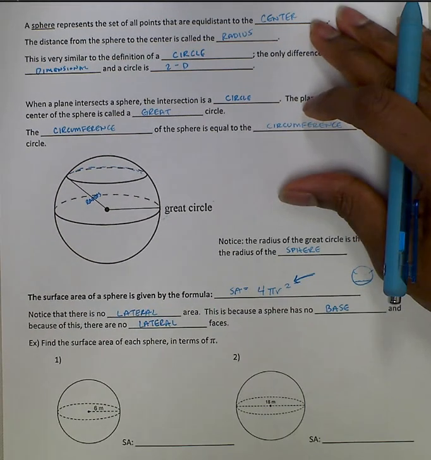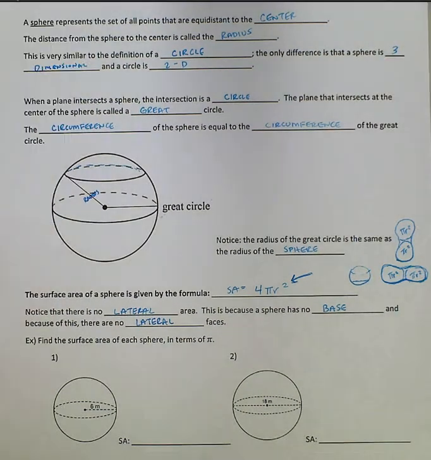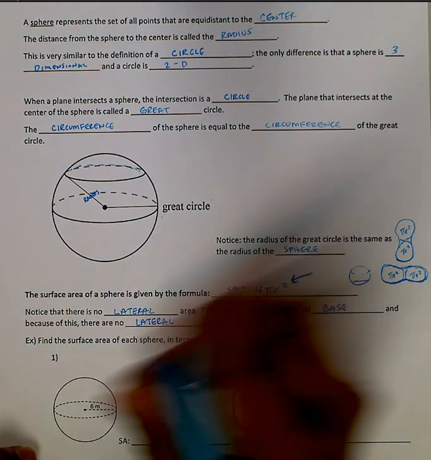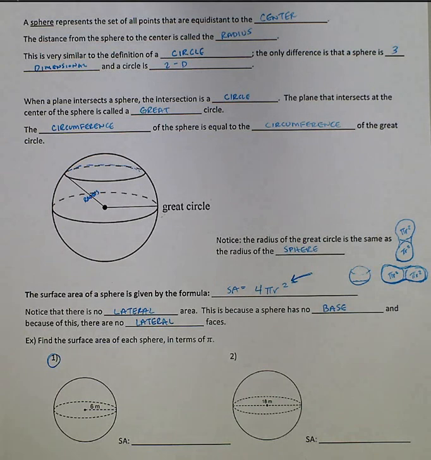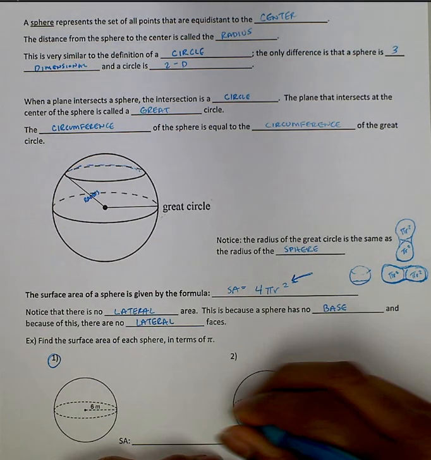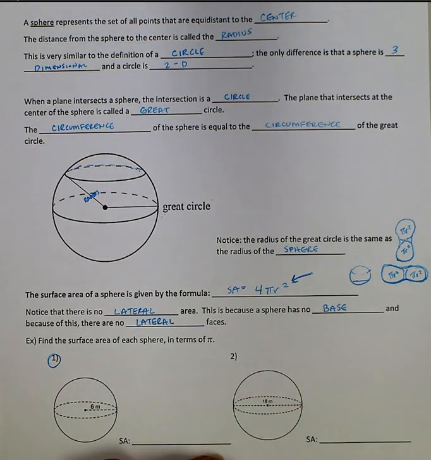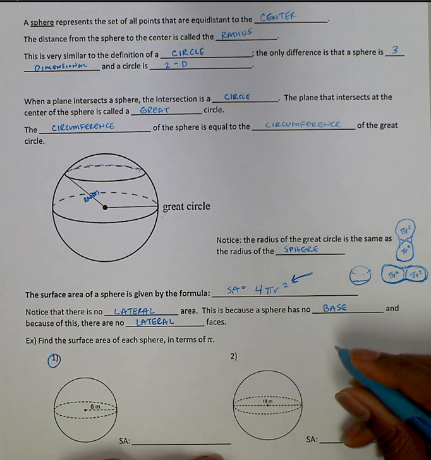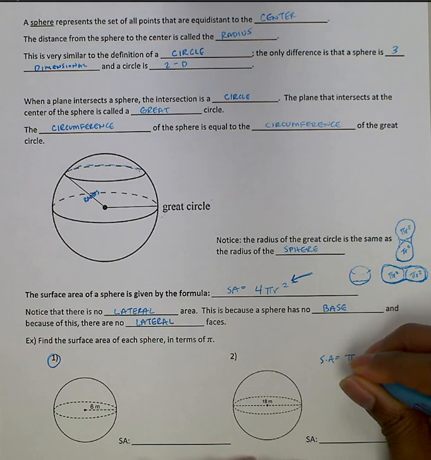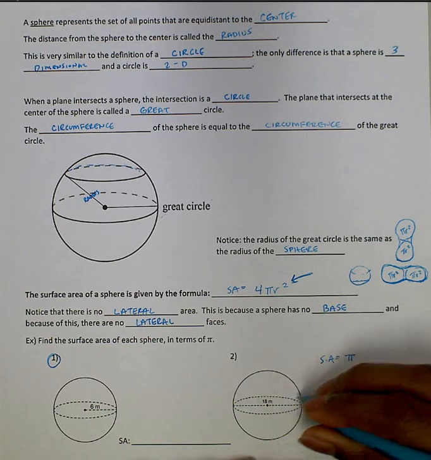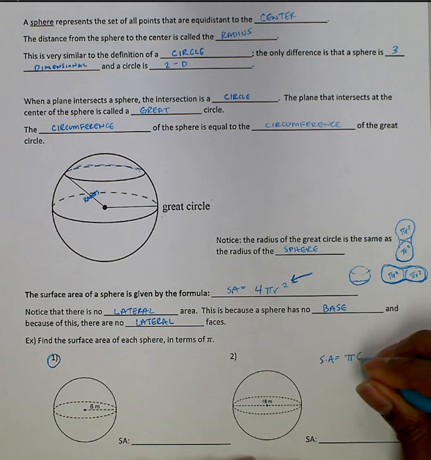Let's look at some examples. Number 1 I'm going to have you guys do. Number 2, let's look at that together. They give us the diameter, the diameter being 18. We need to find the surface area, and so the surface area of a sphere will be 4 pi r squared. Our r in this case, they gave us the diameter of 18, so our r is 9.